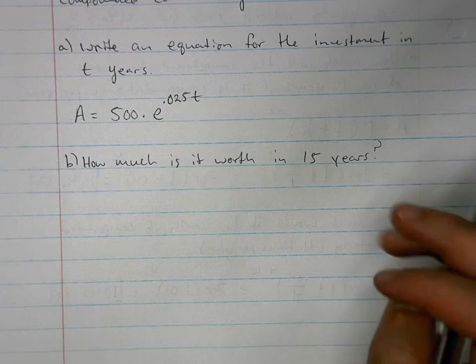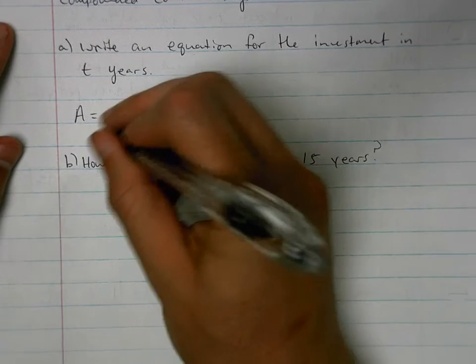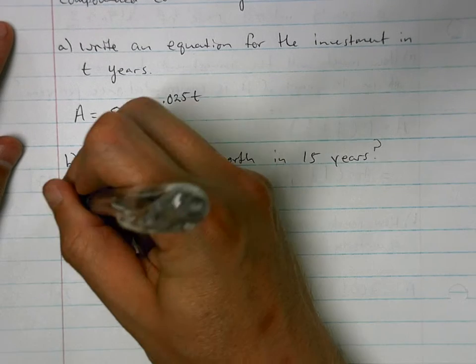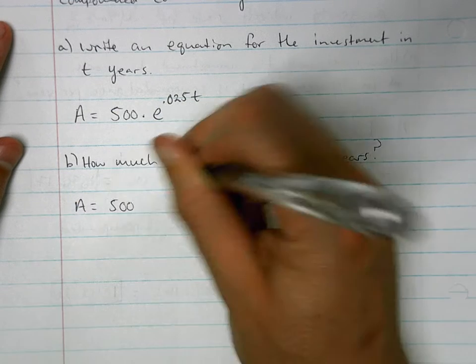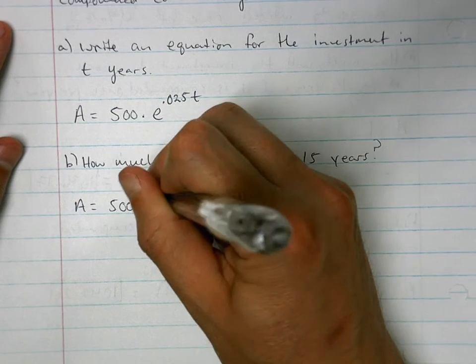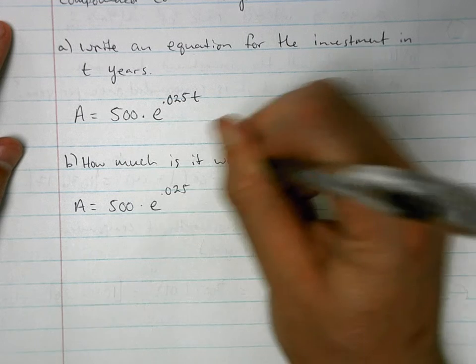So in 15 years, all we're going to do is plug 15 in for T. So A is equal to 500 times e to the 0.025 times 15.